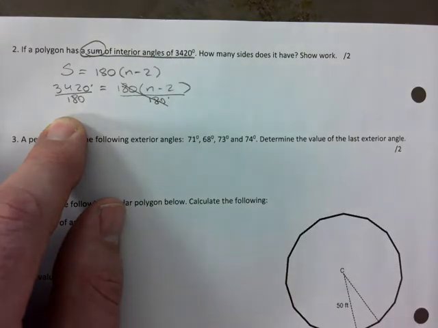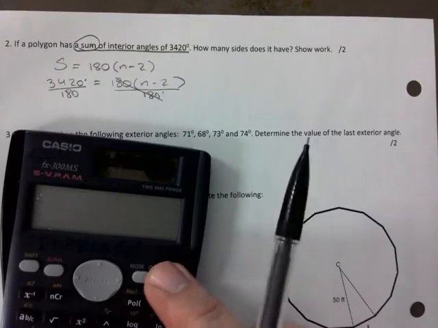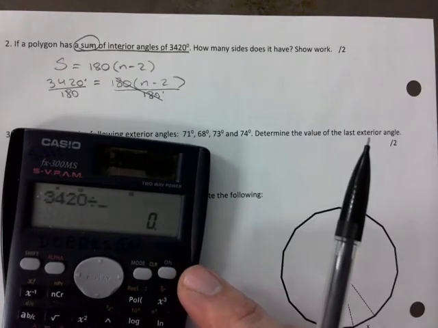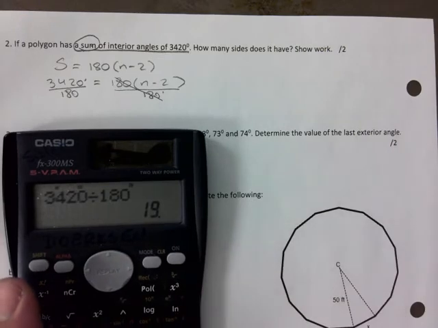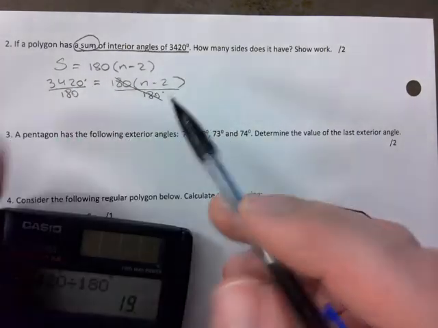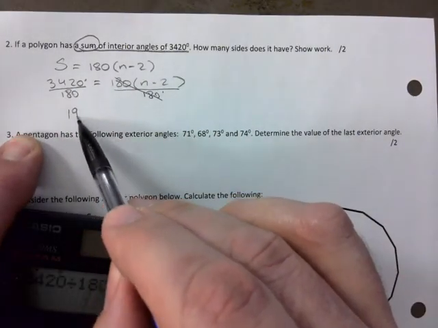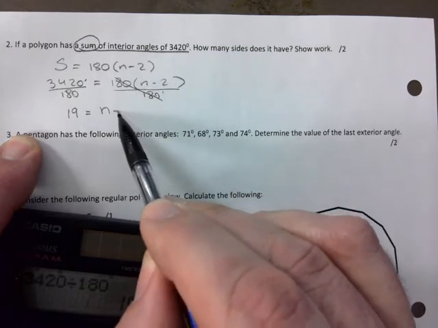But then you get to cancel the 180s on the right side. And on the left side is where all the action happens, right? That's where you actually have to type stuff into your calculator. On the right side is just things canceling out. So you get 19 when you divide these two. So your next line would show that 19 is equal to, all you're left with is n minus 2.